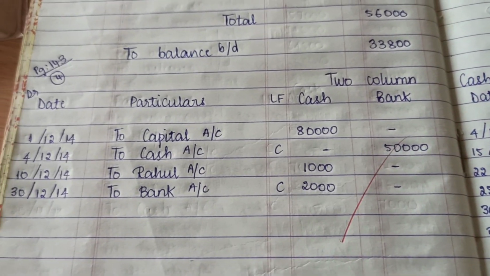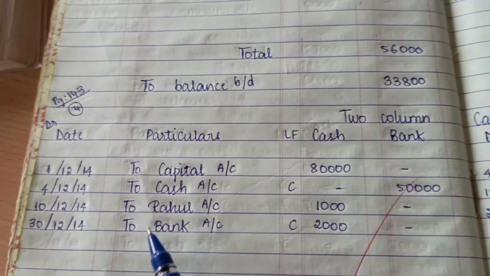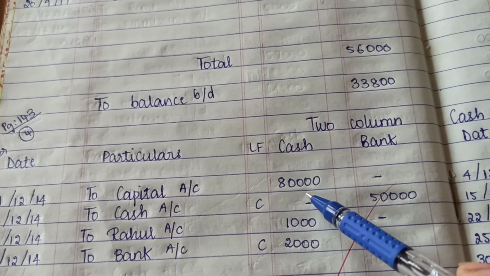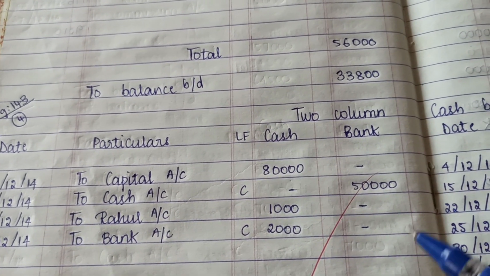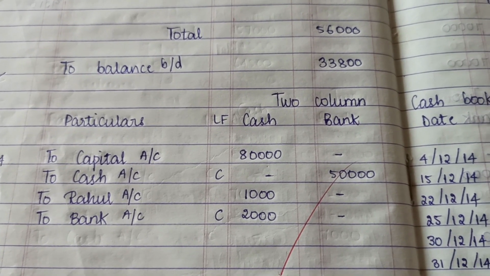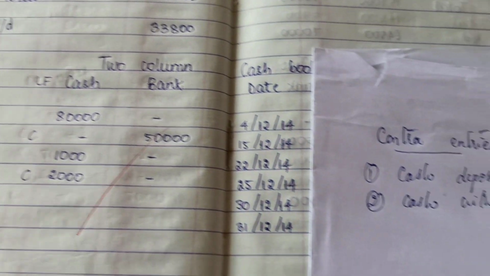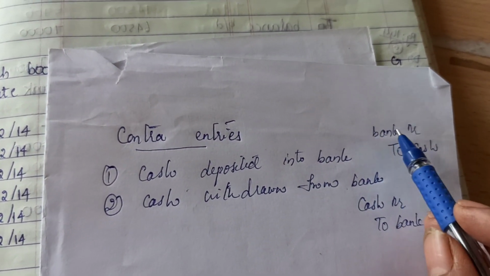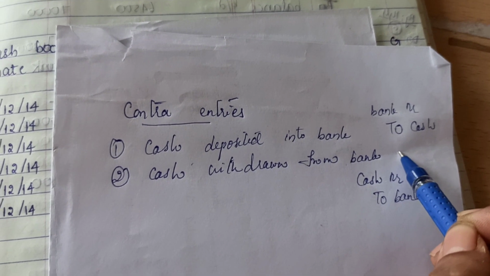The first transaction is started business. Cash is coming, the other side is the capital account. That's why we entered it in the cash column. Now the second point, deposited into bank. I told you that is a contra entry, right? So cash deposited into bank. What is the journal entry for this? Bank account debit to cash account.